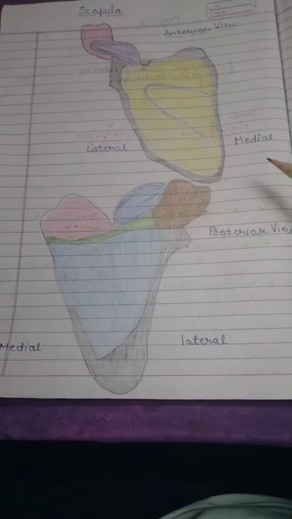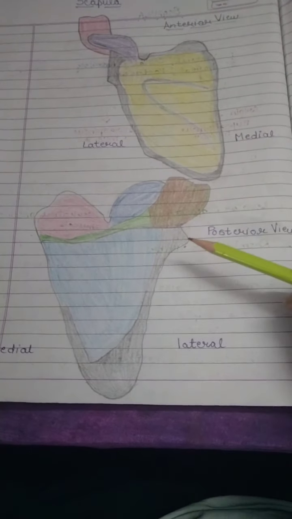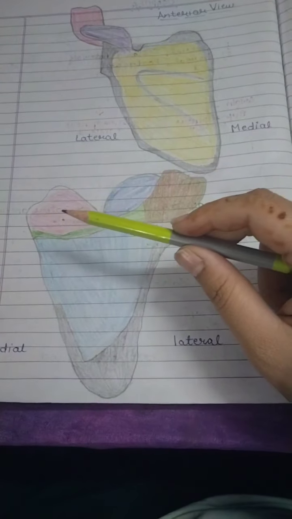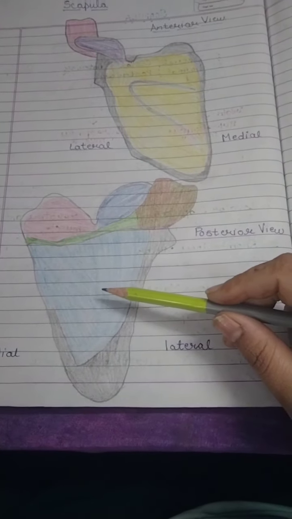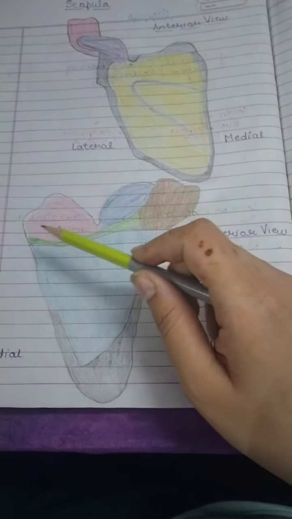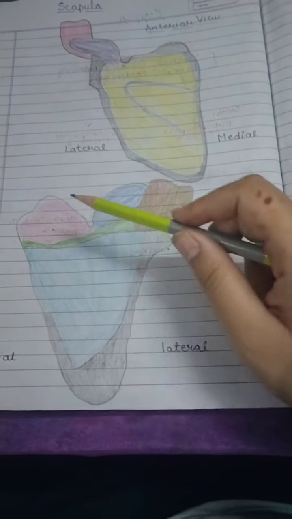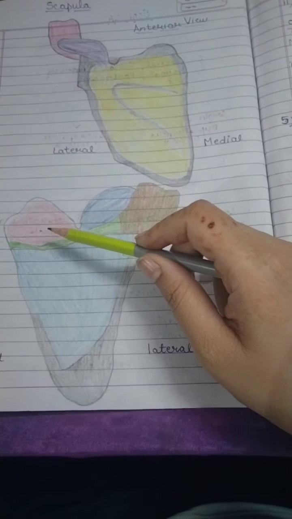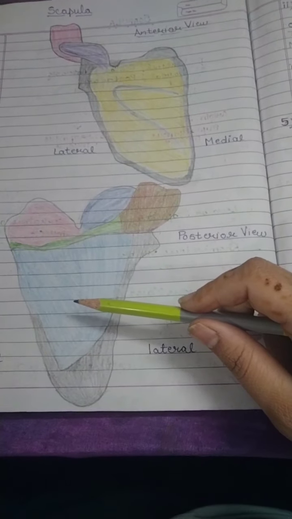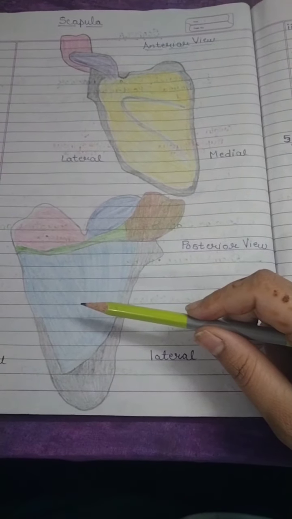The second surface is the posterior or the dorsal surface, which is divided into supraspinous fossa and infraspinous fossa due to the presence of this spine. Supraspinous fossa has a muscle attachment, supraspinatus muscle. Infraspinous fossa has a muscle attachment, infraspinatus muscle.